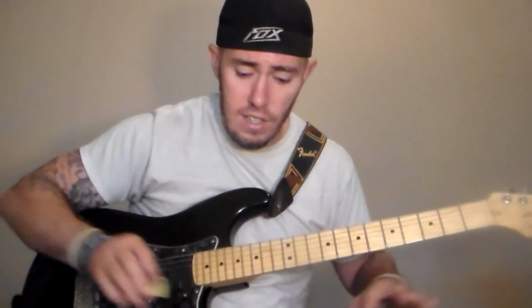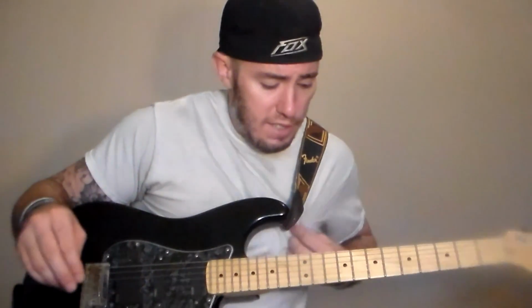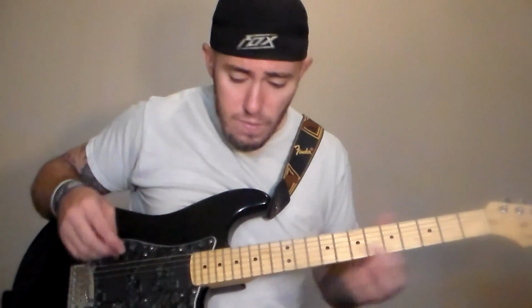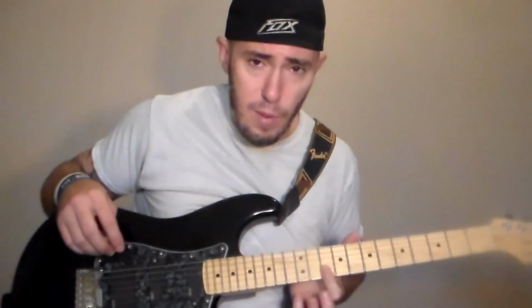right at that point is where the bass starts kicking in, okay? So that's it for the rhythm. Let's get to the lead here now. The lead is very simple to play.